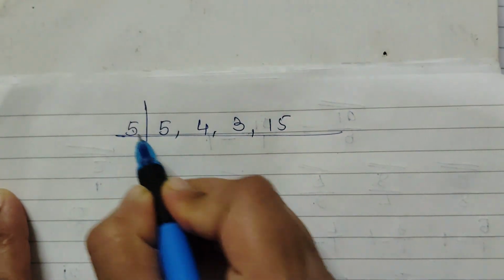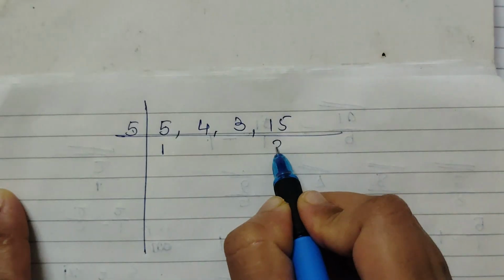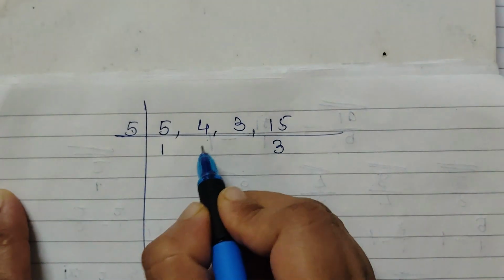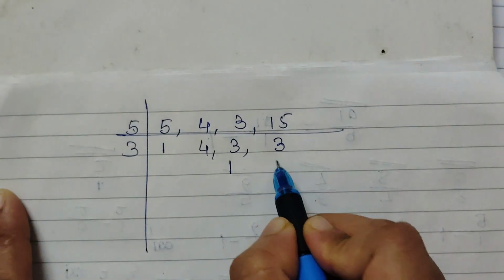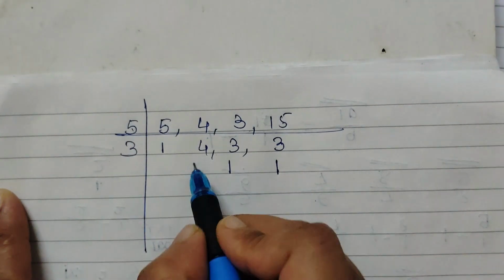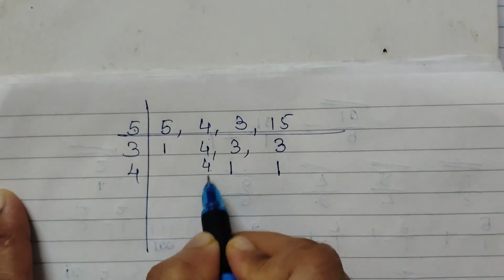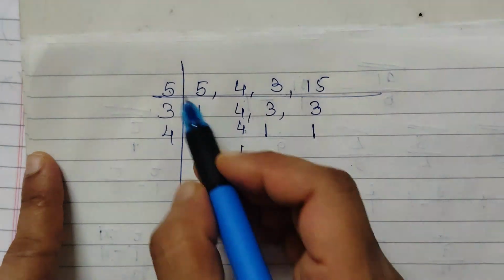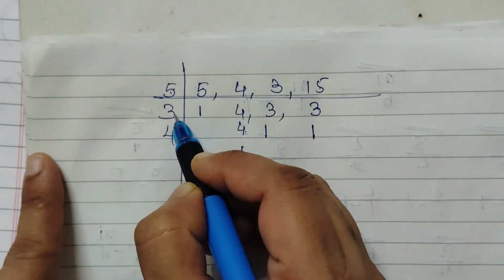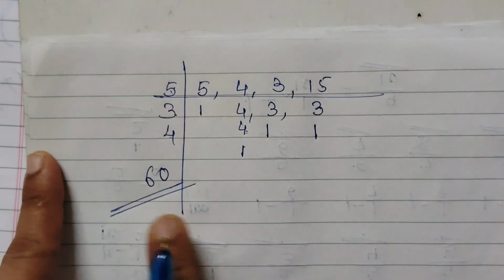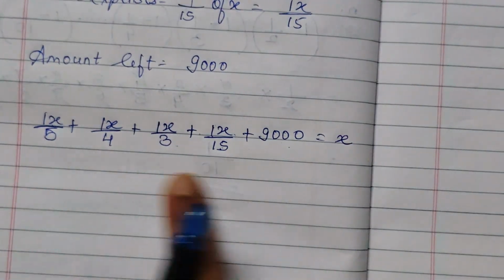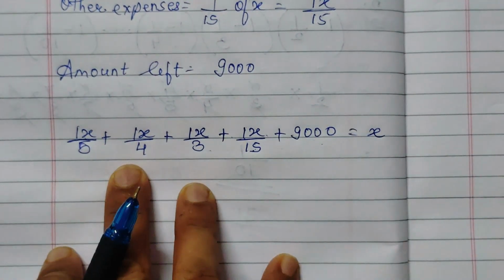So I will start. 5 1s are 5, 5 3s are 15. 4 and 3 come down as they are. Now 3 1s are 3, 3 1s are 3. 4 comes down, 4 1s are 4. So what is the LCM? 5 3s are 15, 15 4s is 60. So 60 is the LCM, meaning in the denominator we must get 60.